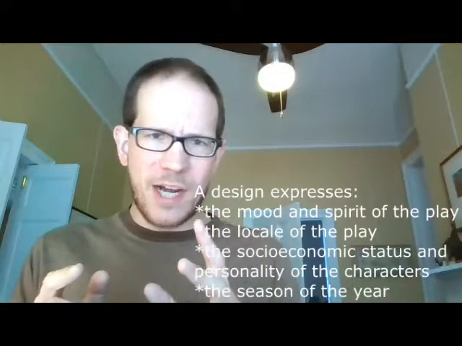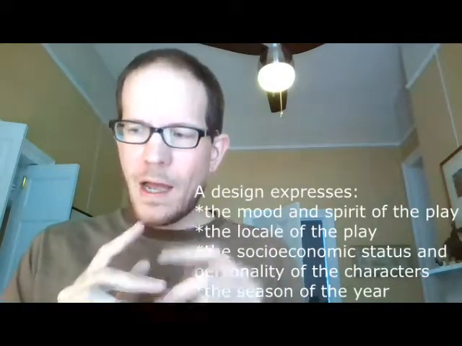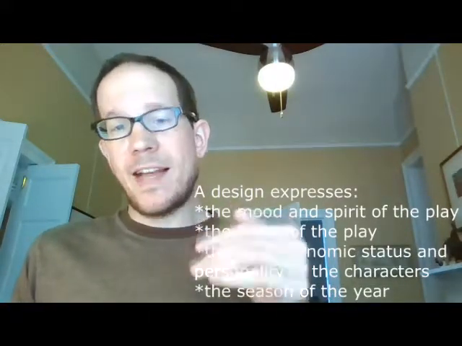Remember, the set is the first thing the audience sees as the curtain comes up. And so a lot of information that the audience needs for the play is going to be contained in that set. So we're going to look at a checklist. I'm going to try and put the checklist up here. So things that the set needs to express.